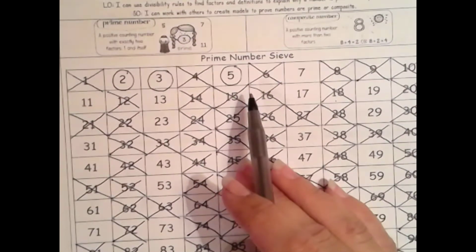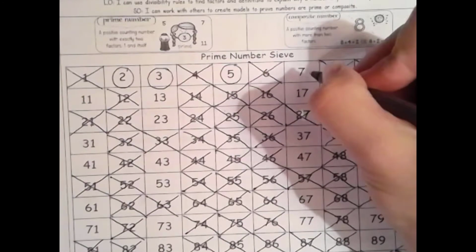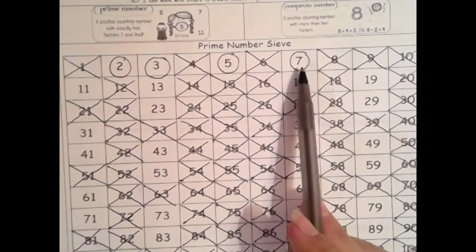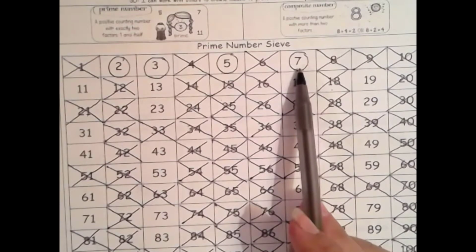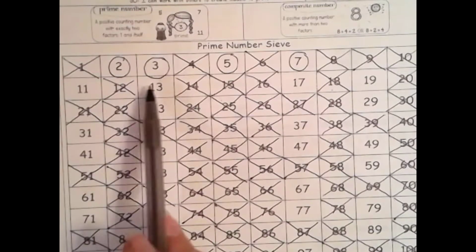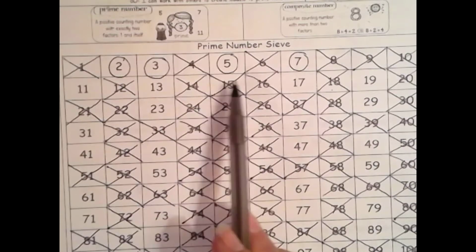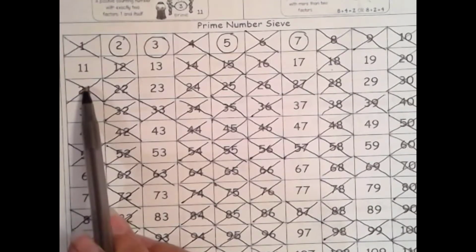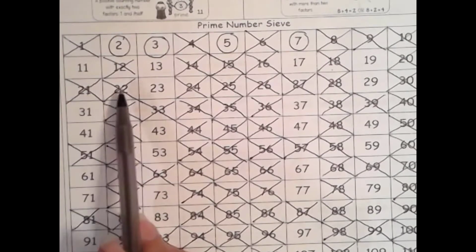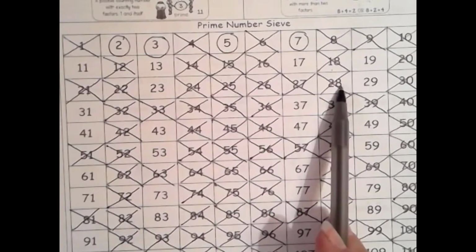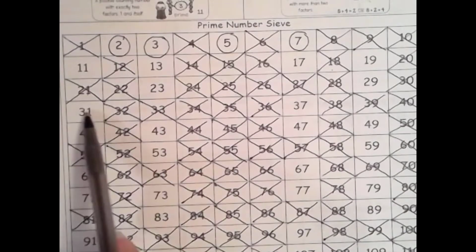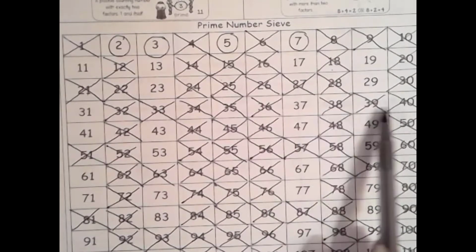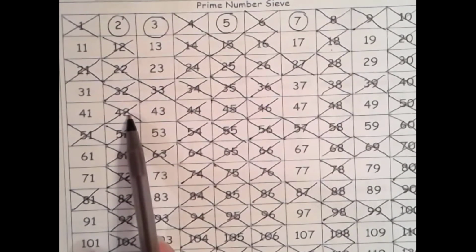We've got 3 prime numbers so far. Next prime number is 7. So we're going to count by 7s, find all our multiples. 1, 2, 3, 4, 5, 6, 7. We get 14. 21. A lot of these are already going to be crossed out. 28, 35, 42.